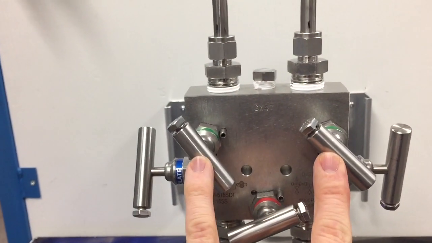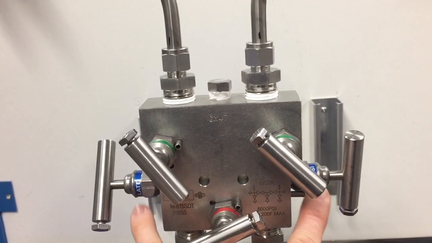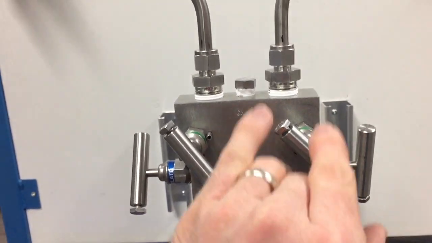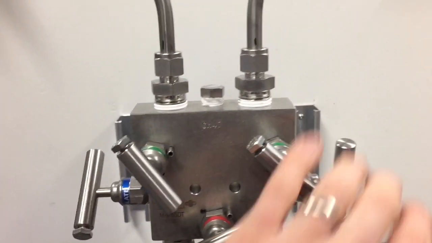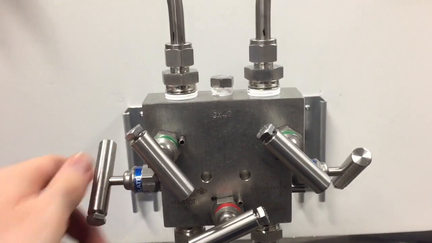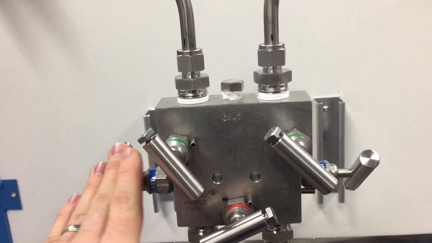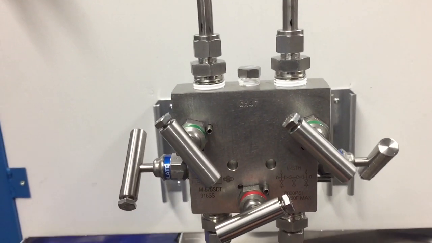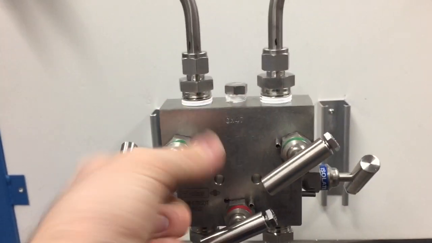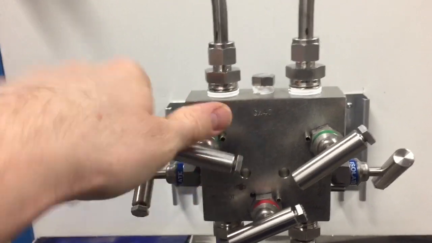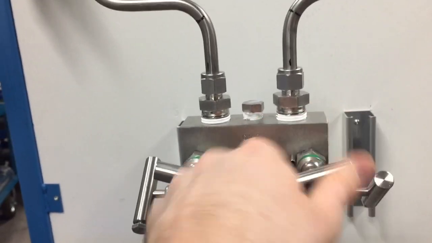So our vent's shut, equalizer's open, and now we can open our isolation valves and pressure the whole system up. So we would open these two, and once these are open, they will stay open when this is in service. We could shut both of our equalizer valves.